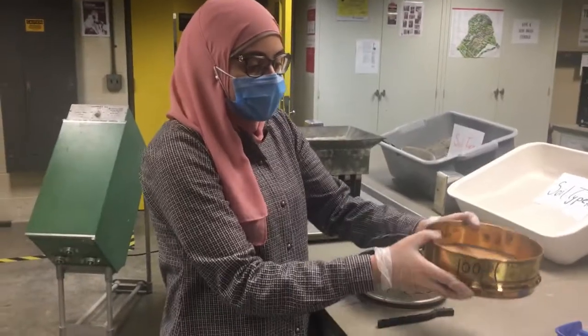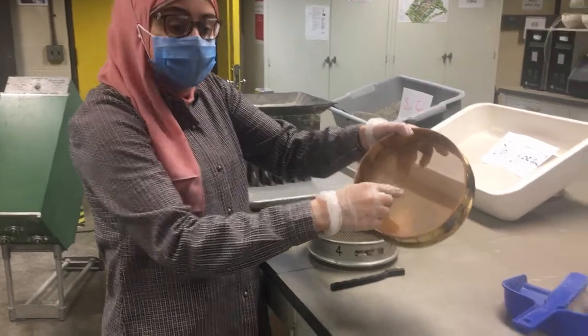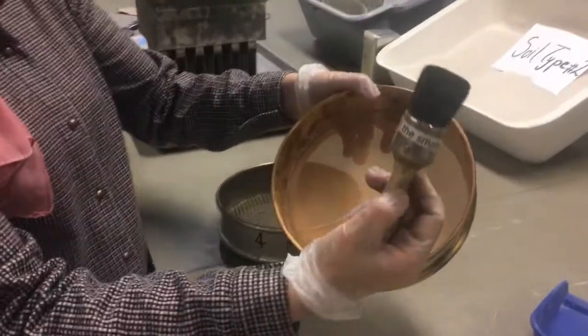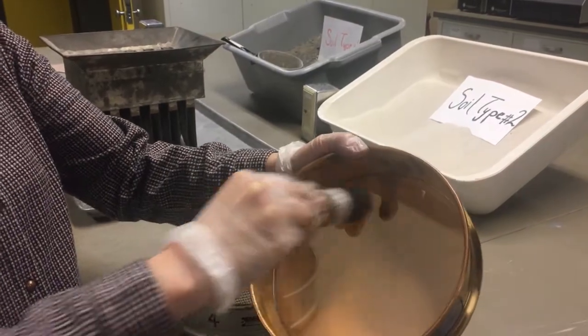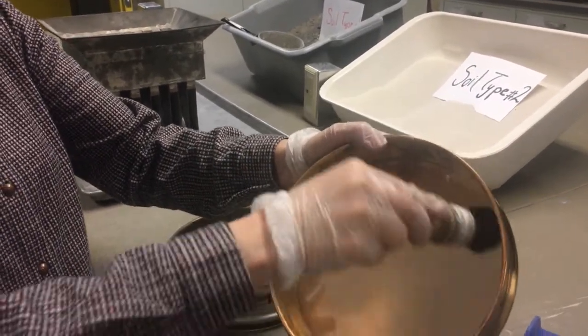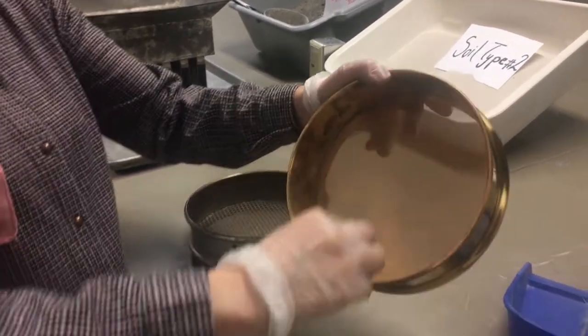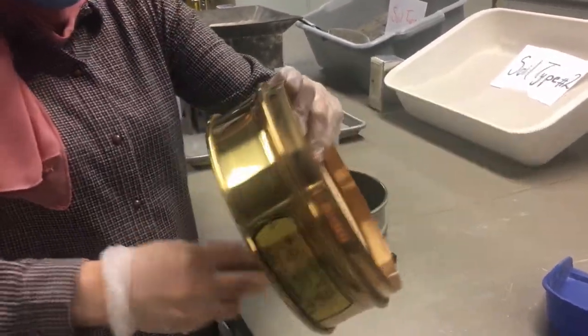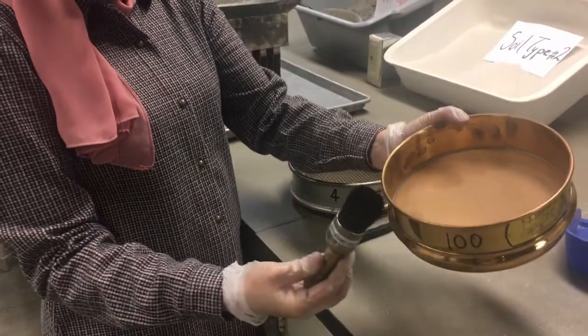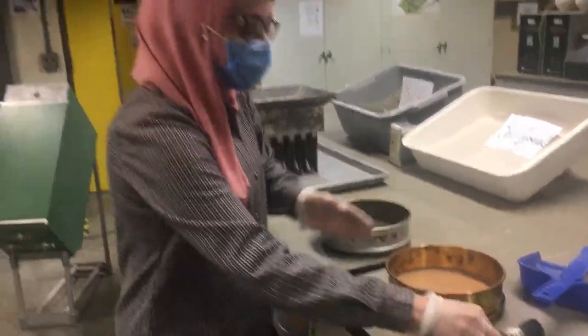The number 200 sieve allows a particle with a diameter no larger than 75 micrometers to pass through. We use the fine brush on the number 50 through number 200 sieves. This represents the boundary between coarse and fine particles. And anything below this sieve is fine-grained soil.